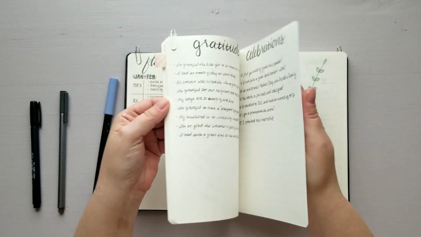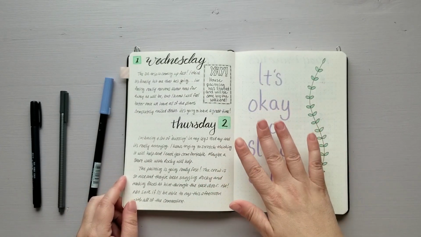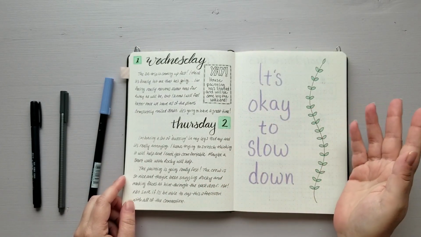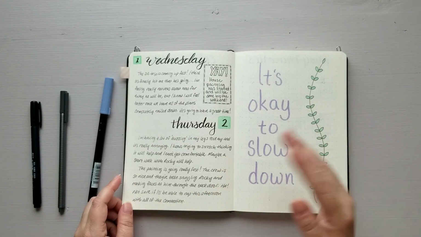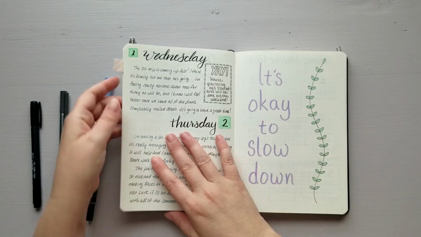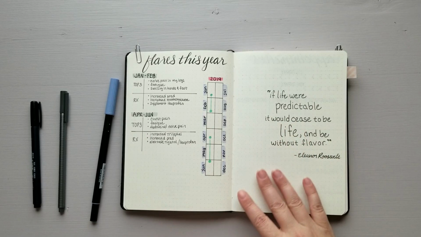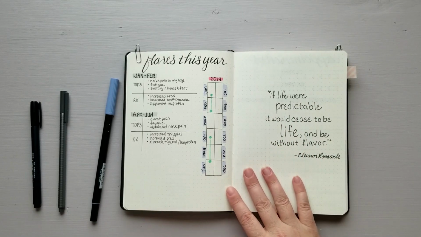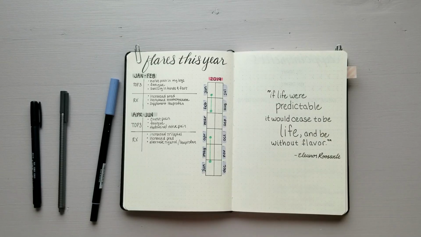So lastly, I like to add a lot of quotes and affirmations to my planner, partly because of the reinforcement that I just talked about, but also because they really give me a good sense of joy and empowerment when I'm flipping through my planner. And it's also really nice to break pages up. I really like this one about unpredictability because my illness is very unpredictable.